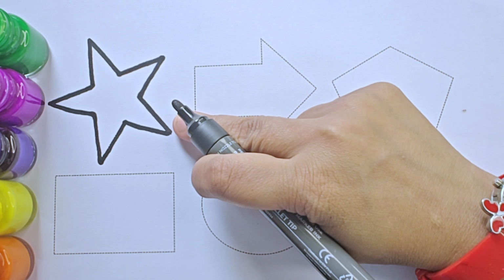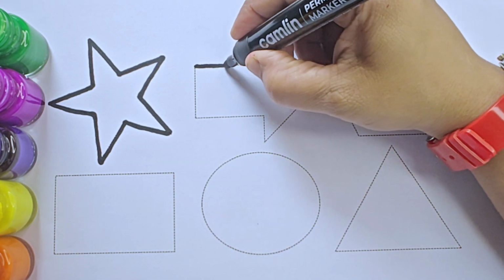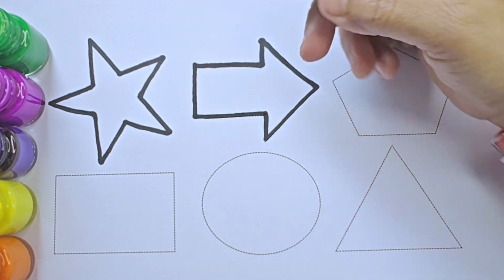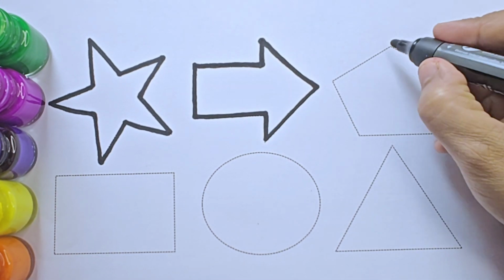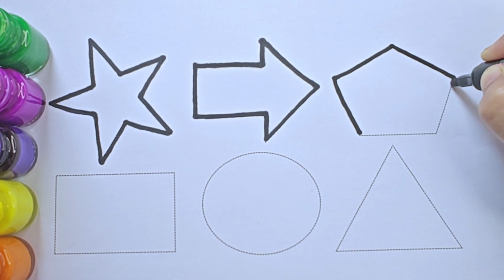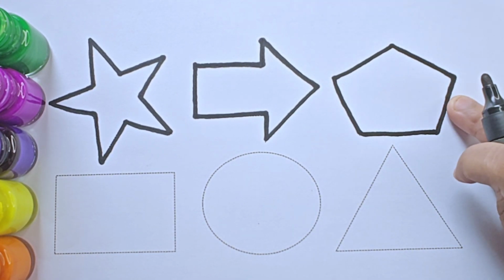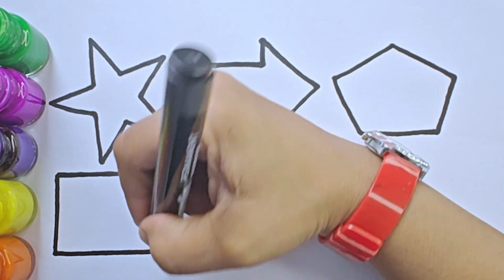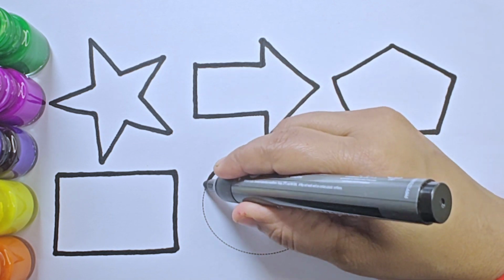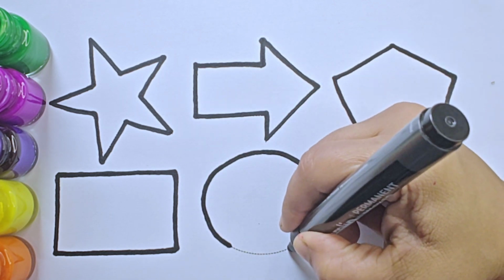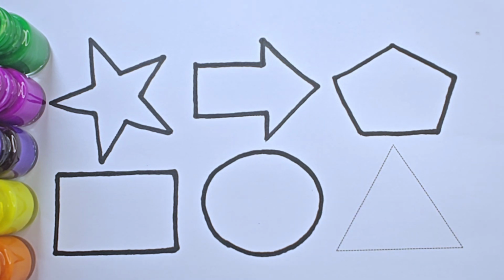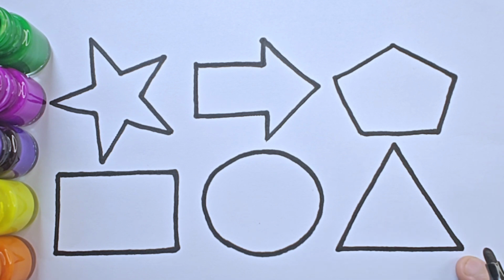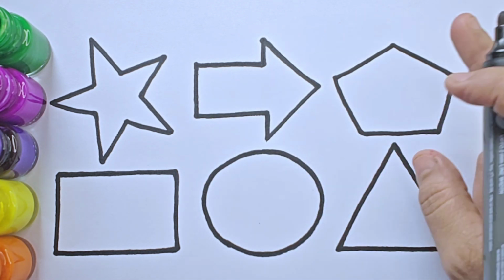It is 5-pointed star. It has 5 points. It is right arrow. It is pentagon. It is rectangle. It is circle. Equilateral triangle. Let us color these shapes.